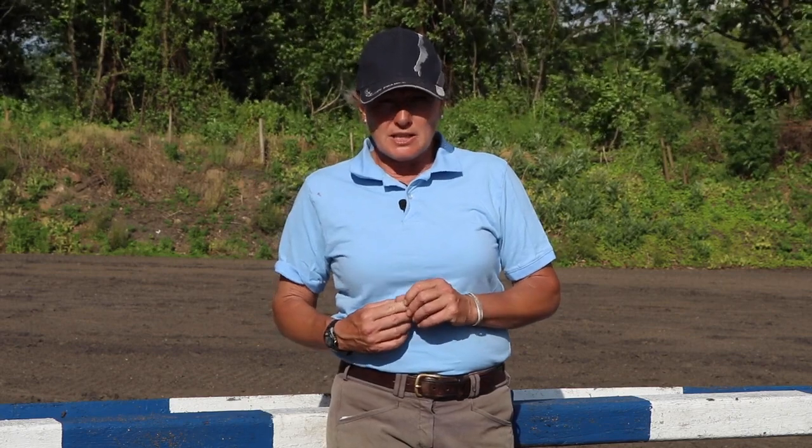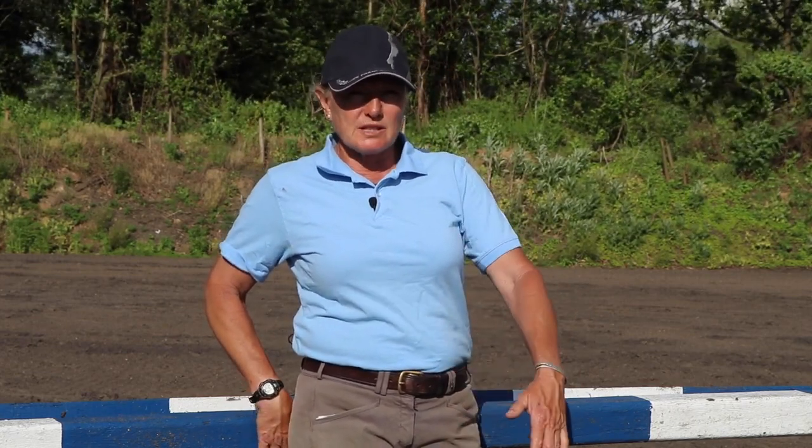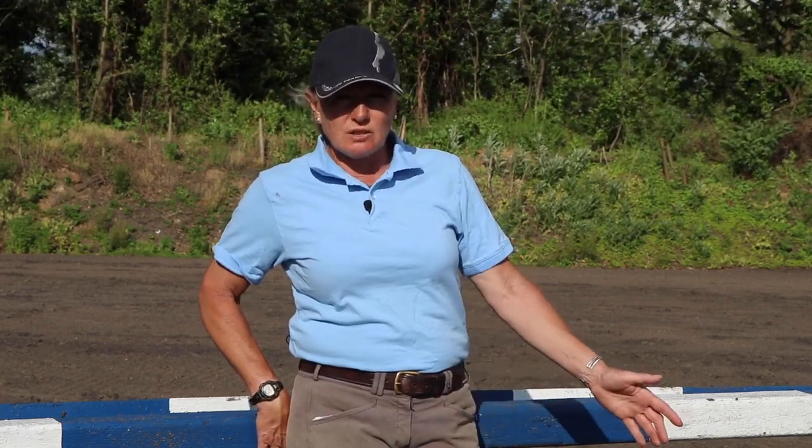So measure that out with a tape measure. Set your poles, or even if you just set 2 buckets that far apart, it can be anything. And just keep practicing walking that step. It's very important that you're able to carry that length of your own step for the duration of your striding.